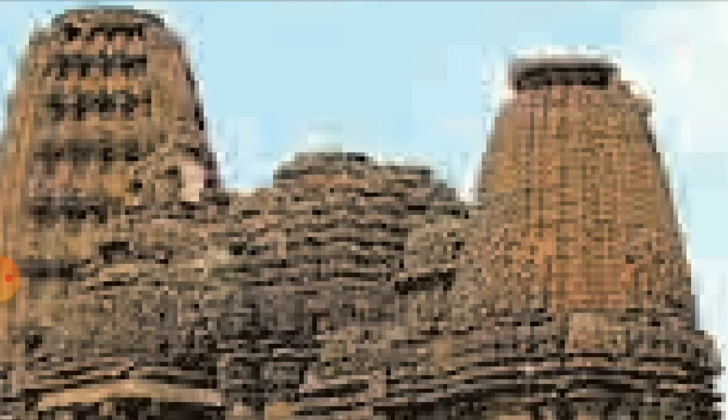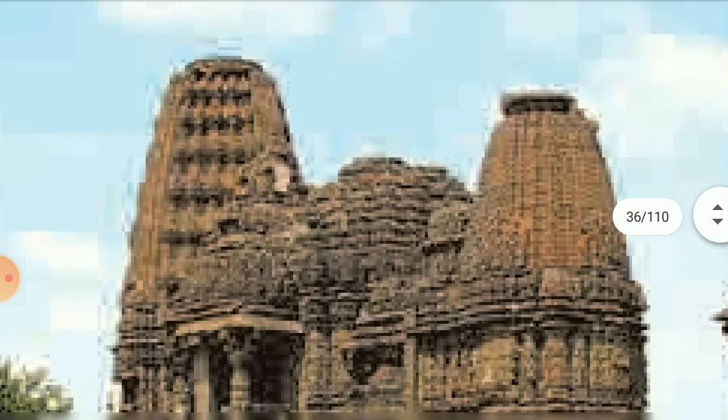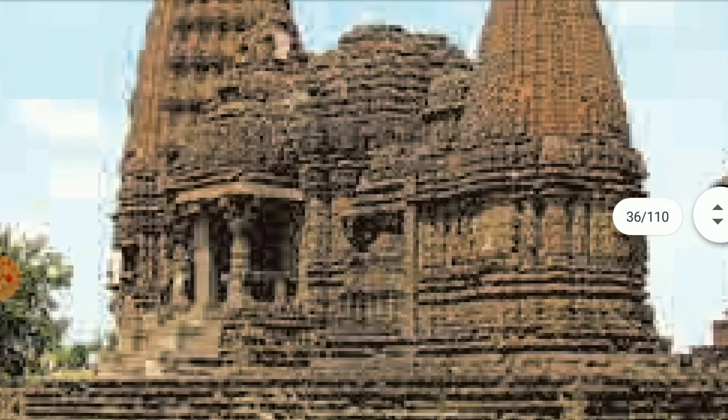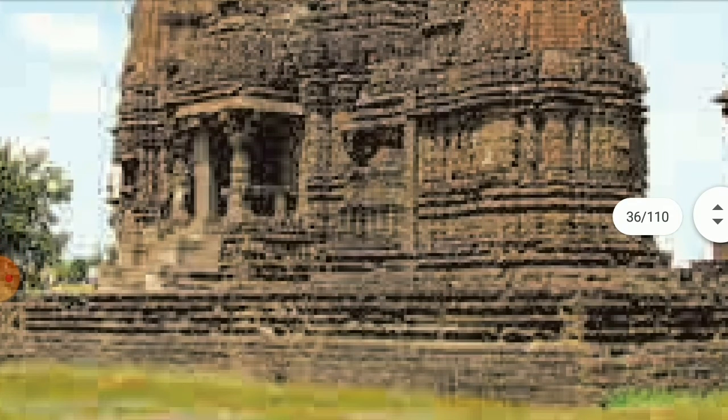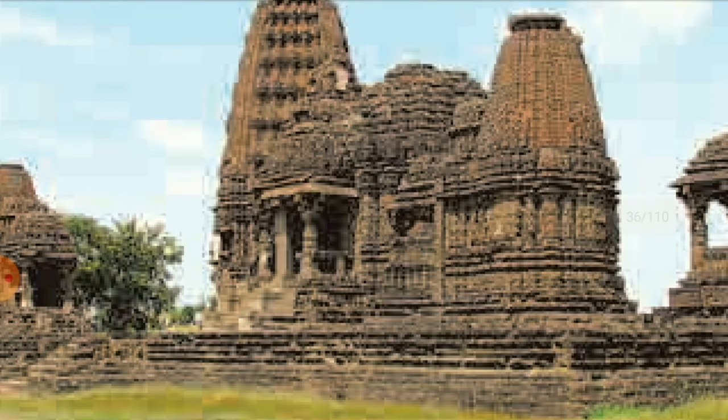The Hemadpanthi temples are found at several places in Maharashtra. You can see here, as I told you, the towers of the Bhumija style. The towers are built from bottom to top.